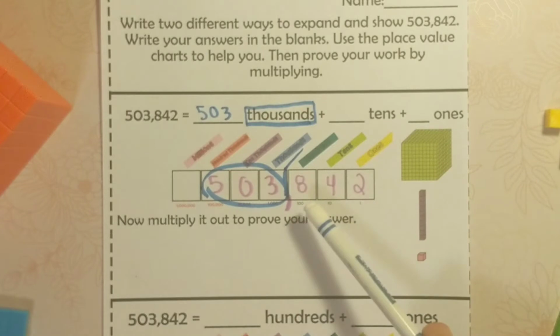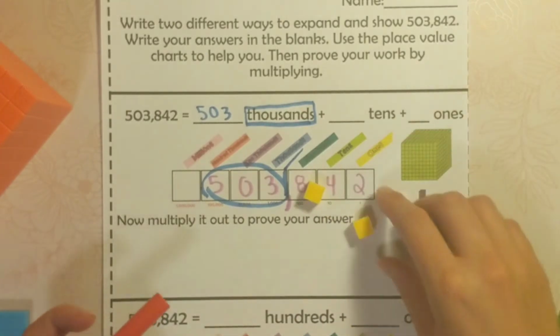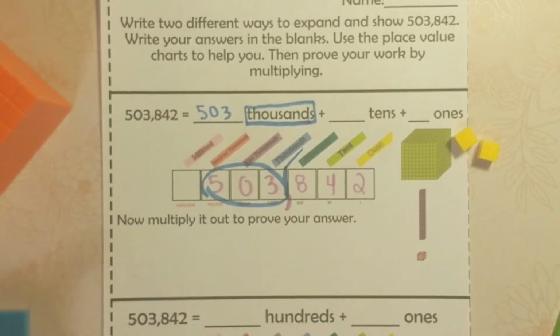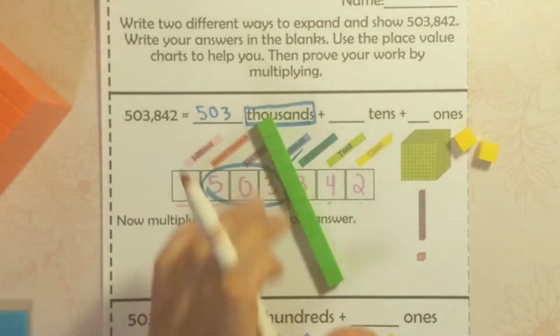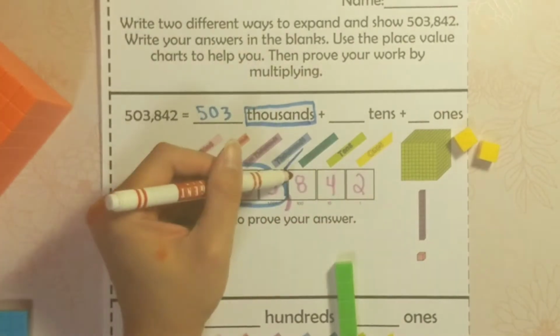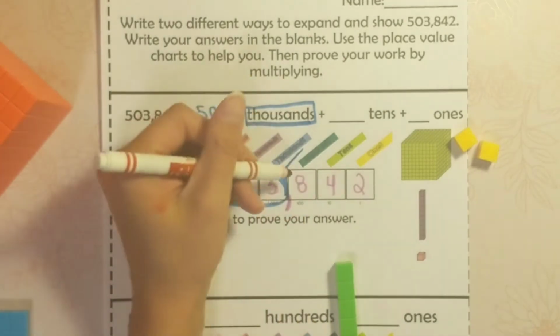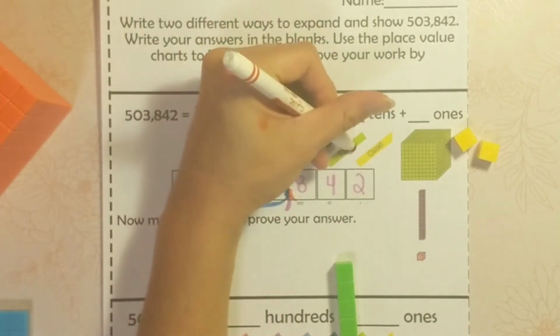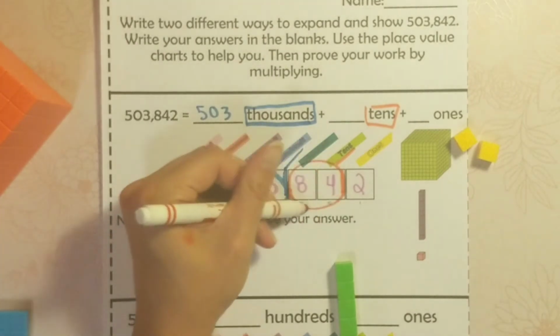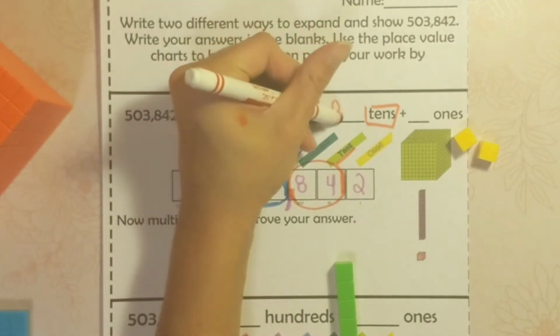So we have an 842 here. Forget about the 2 because we'll just use ones for that. But we have 840 that we're working with, right? So how can you represent 840 with tens? Well, start here because we already took care of these guys. Go down to the tens place because that's what it asked us for. Stop and circle. 84 tens.